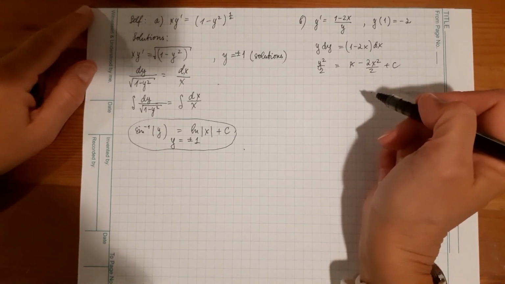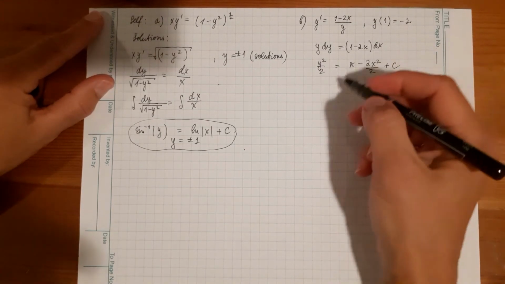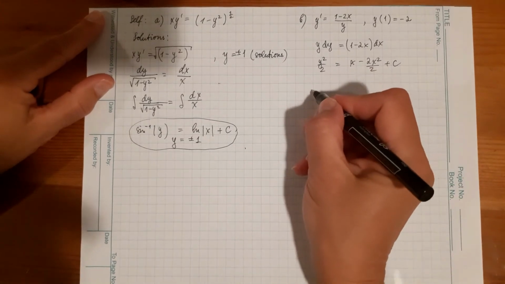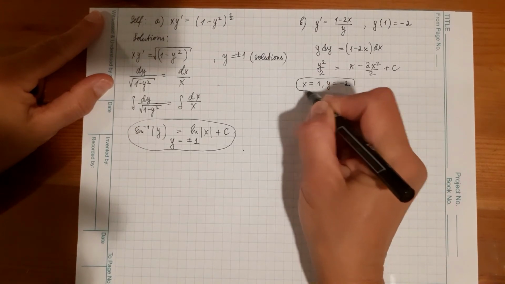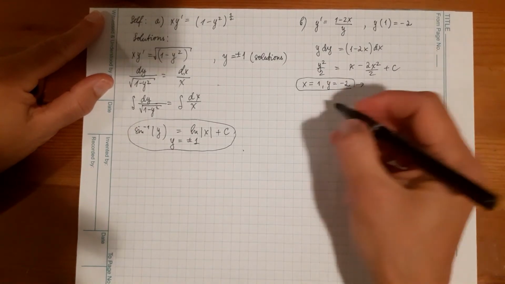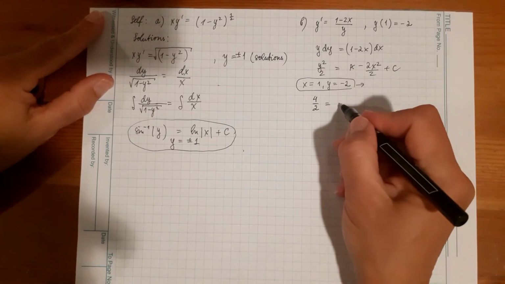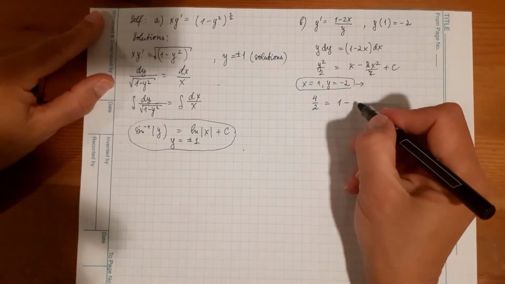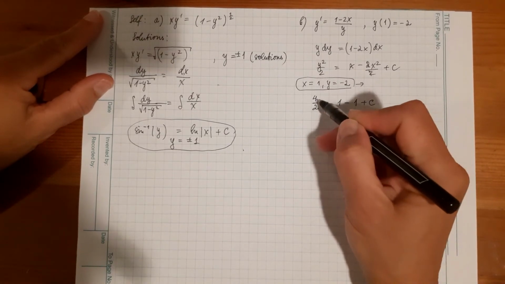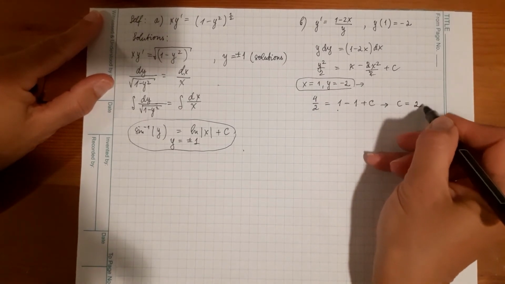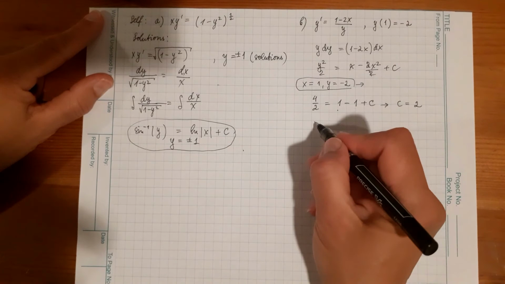I'm going to plug in my initial conditions here to find the constant. So let's first write them down. x equals 1, y equals -2. I'm going to plug into my final solution. So -2 squared is 4 over 2 equals 1 minus this 2, and 2 and 2 cancel, and 1 squared is 1, plus a constant. So this is 0 and this is 2, so my constant equals 2, right? Well, let's put it back into the equation.